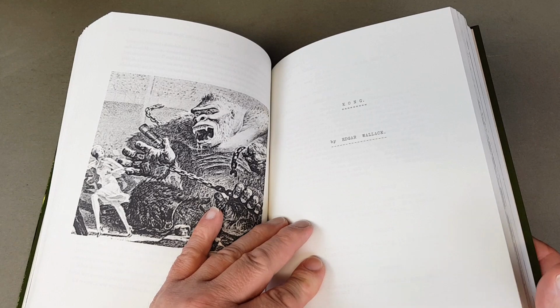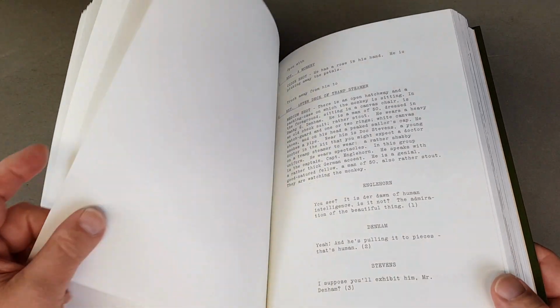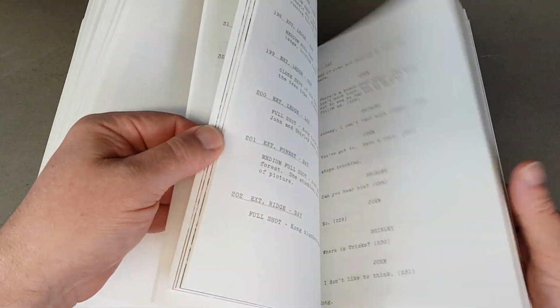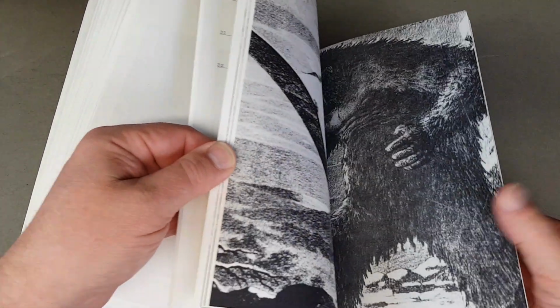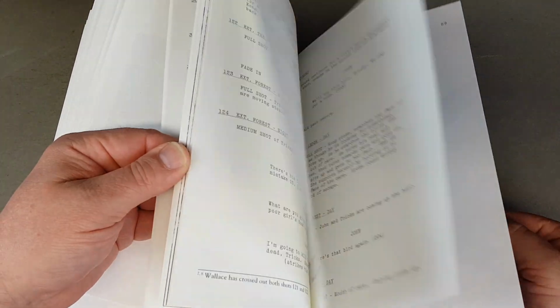And this is the most comprehensive one that we believe is in existence. So there it is, the original shooting script. So we'll just fly through that, but there are some more lovely illustrations here.